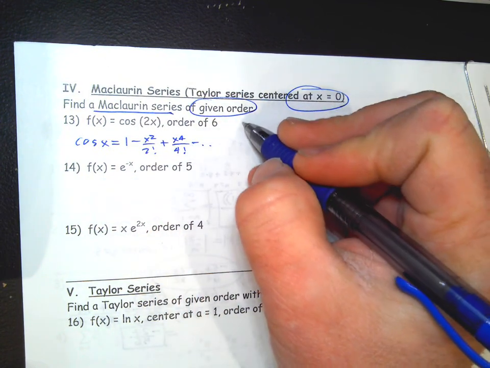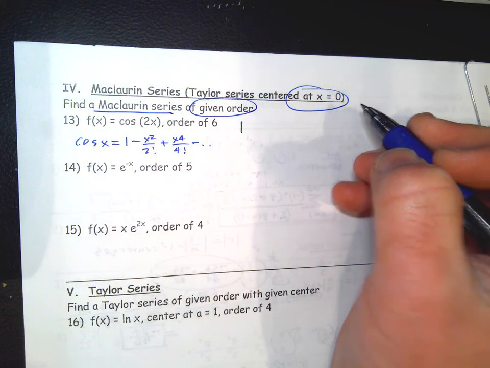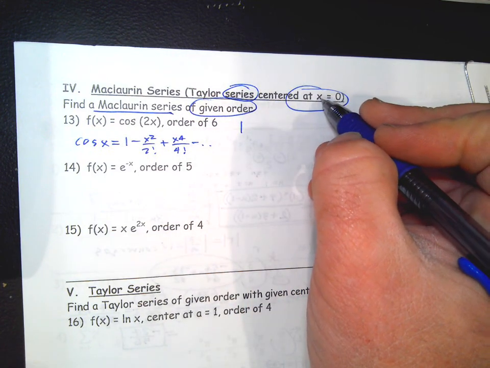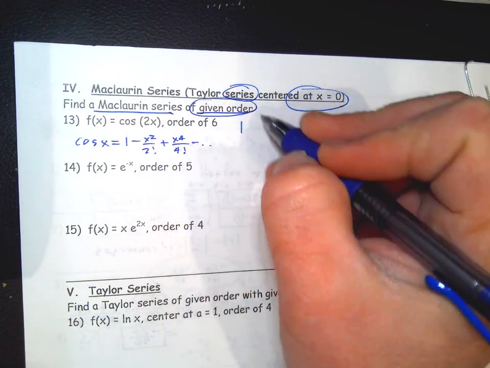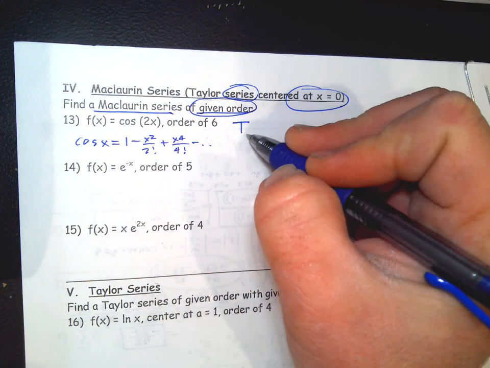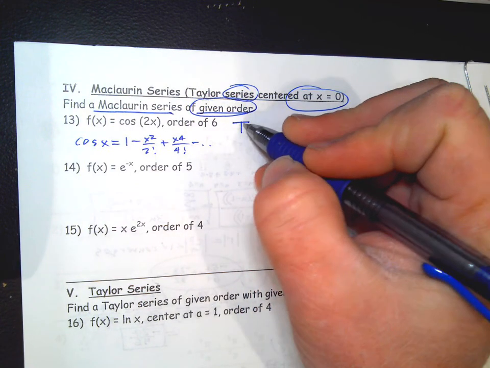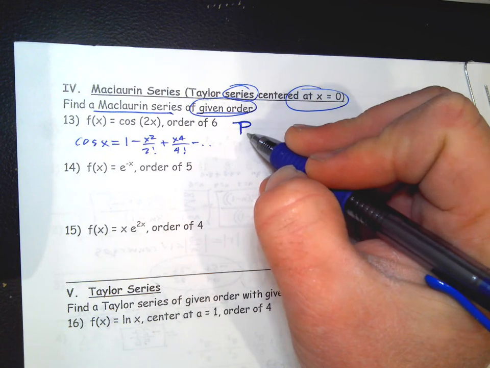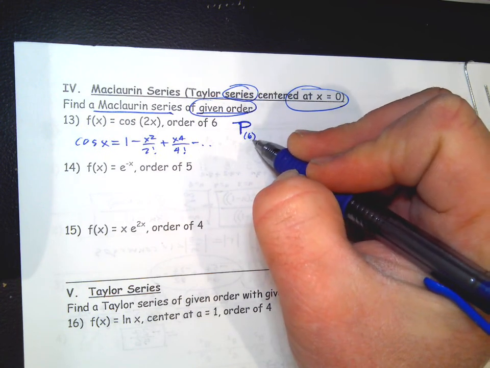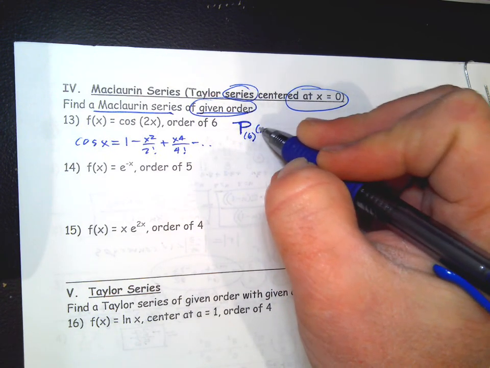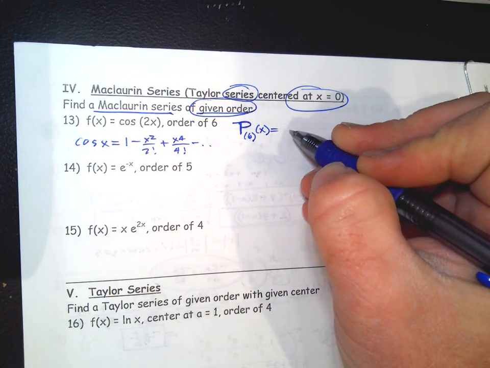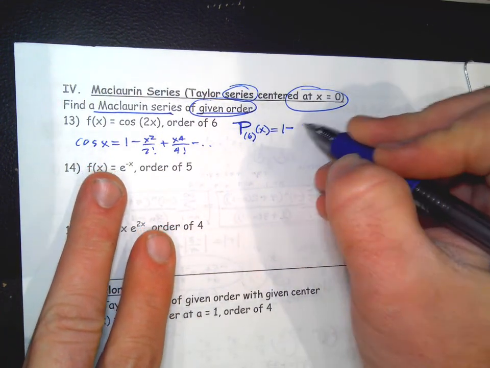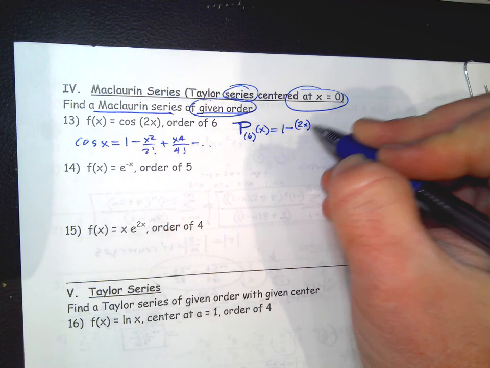So ours, Taylor series, centered Maclaurin's a given order. So that's really a Taylor polynomial. So we usually write P for Taylor polynomial. It's 6th order. And so what we do is we just take this and we plug 2x in for all the x's.